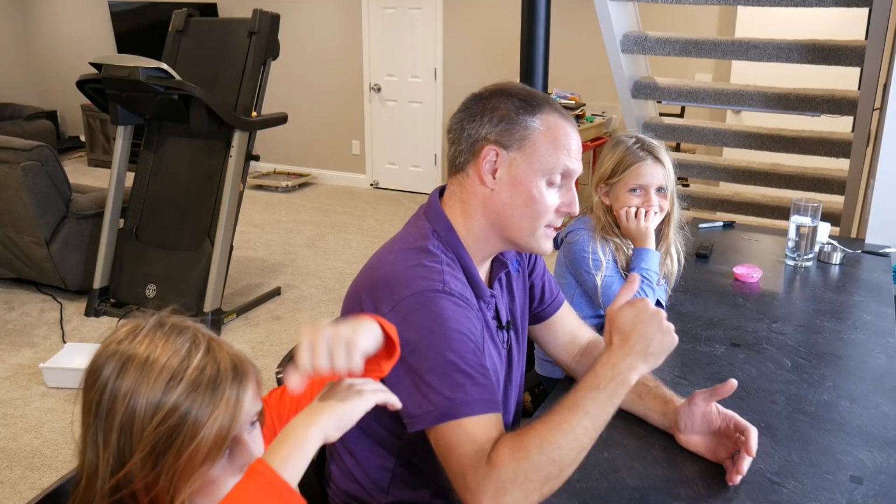Hey, I have a question for you. What did you learn about the density of Lego pandas? Are they more dense or less dense than water? Yes, they're less dense because you took them for a swim in the sink and they were floating the whole time. So they are less dense than water.